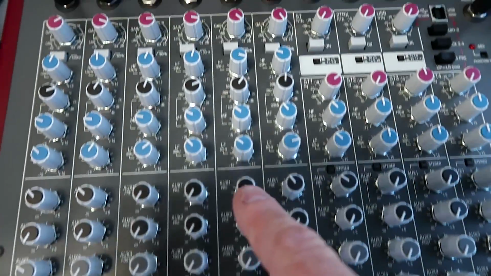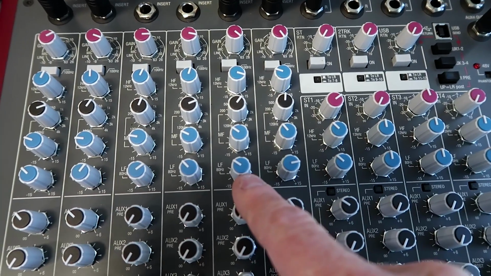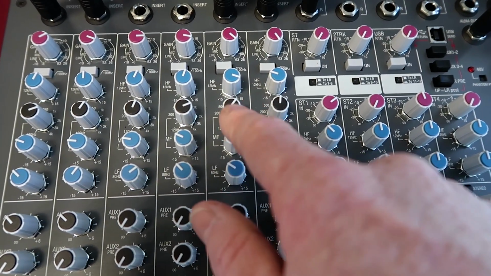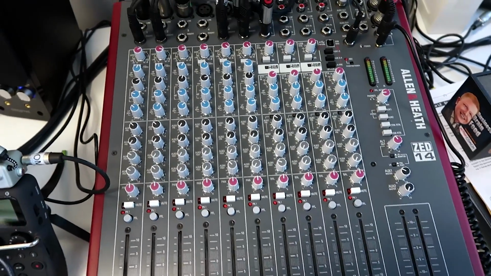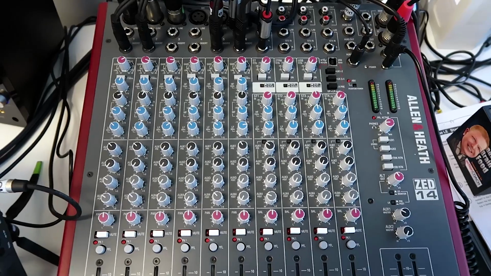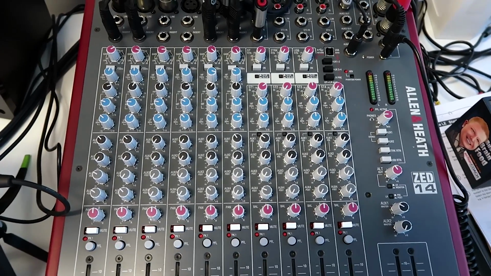Now the beautiful thing about having a mixer like this is that we have full EQ. We have the lows, low mids, high mids, and then highs, and that allows me to really control the sound when you're talking to people on podcasts. Getting the sound right to me is pretty important.